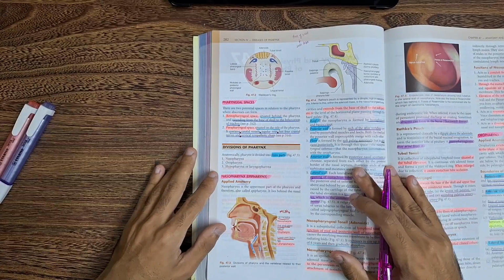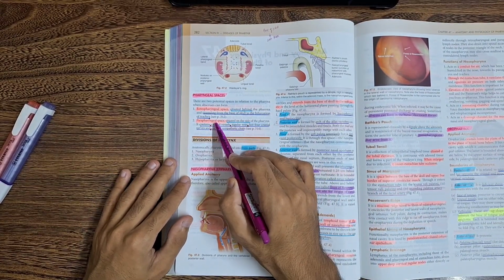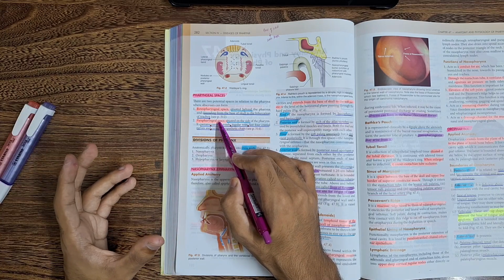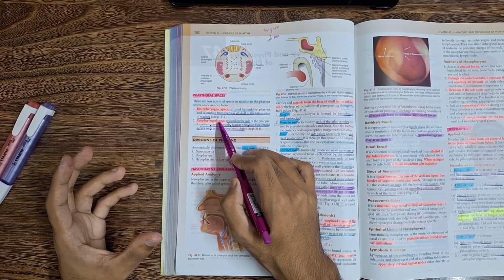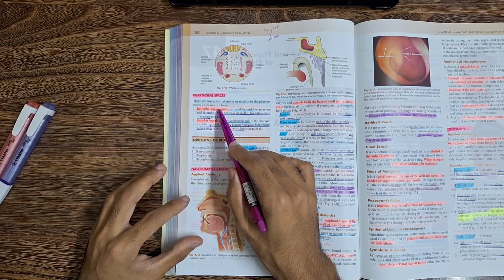Moving on to the pharyngeal spaces, you have to remember that these are the two important spaces. They're important because in any spread of infection or metastasis, we can determine the extent if we know these two particular spaces, right?